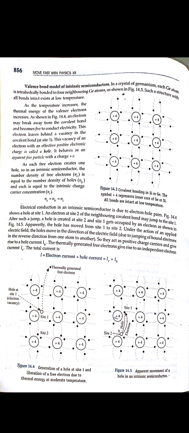Now this is for the valence bond model of intrinsic and extrinsic semiconductors. Remember, semiconductors are mostly divided into two parts on the basis of how they conduct. One is the intrinsic semiconductor, the other one is the extrinsic. Intrinsic semiconductor means pure semiconductors like silicon and germanium, the pure ones which we get out of the earth.